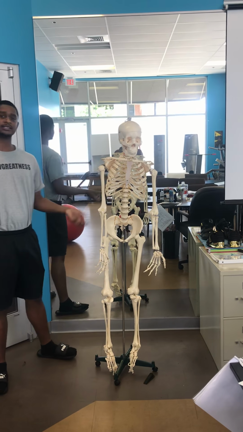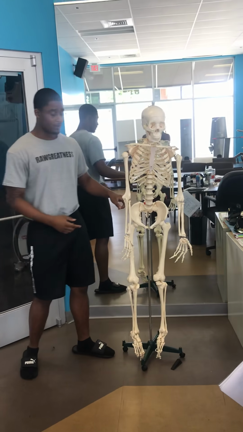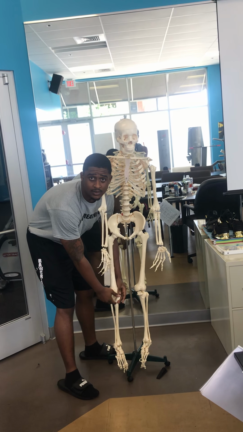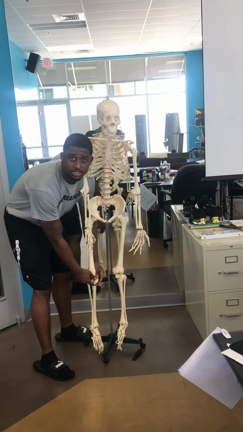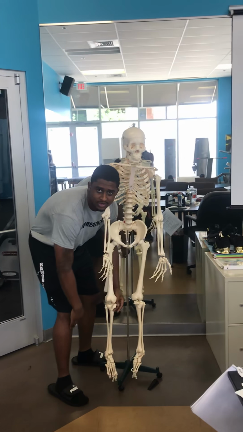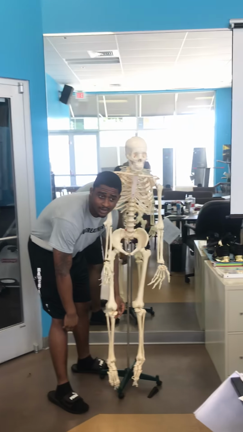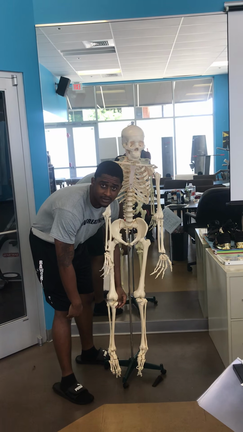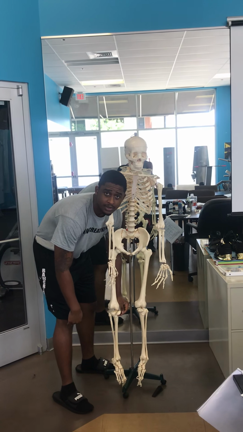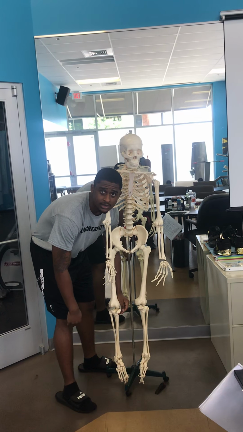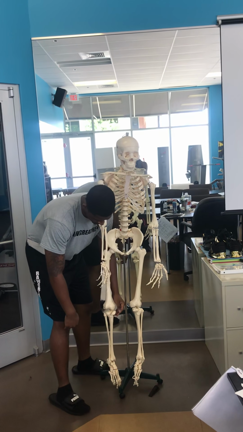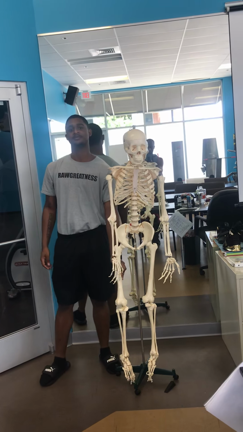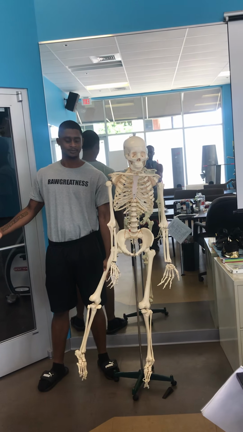The insertion is gonna cross over and go to the medial tibia. Upper goes first. Upper medial shaft of the tibia. The action is hip abduction.